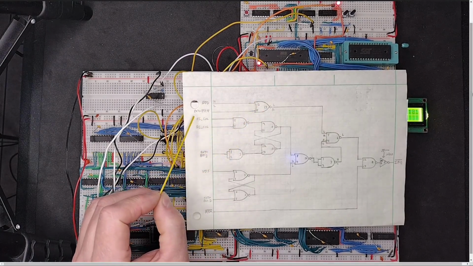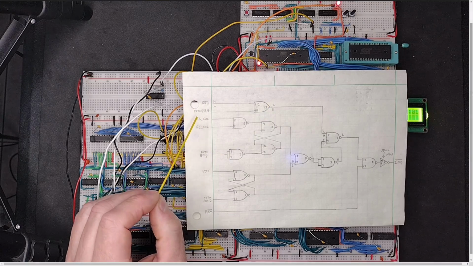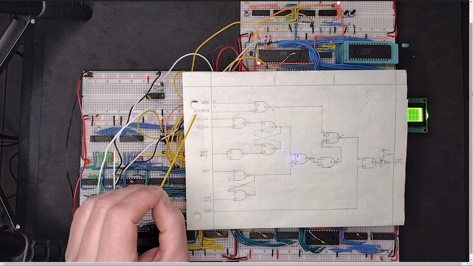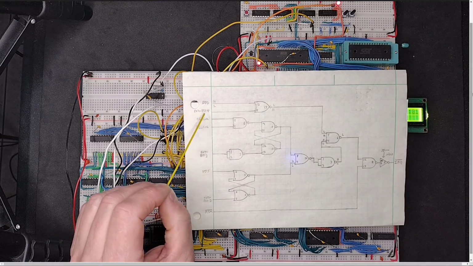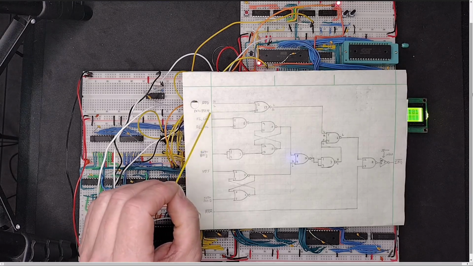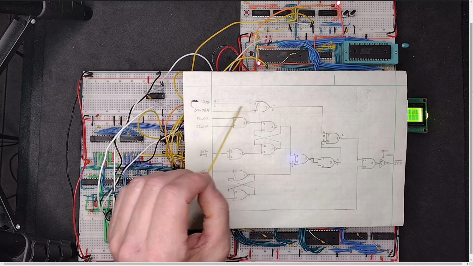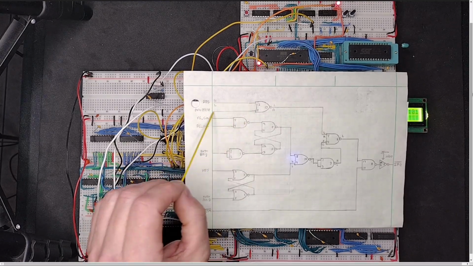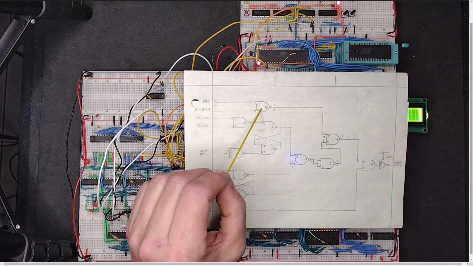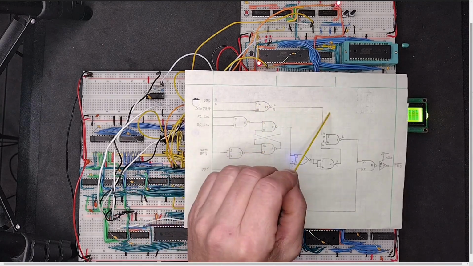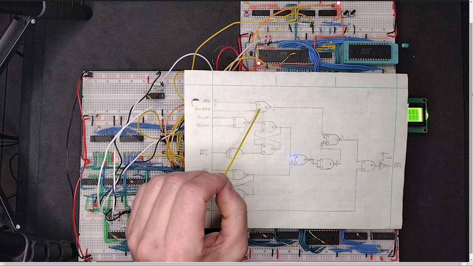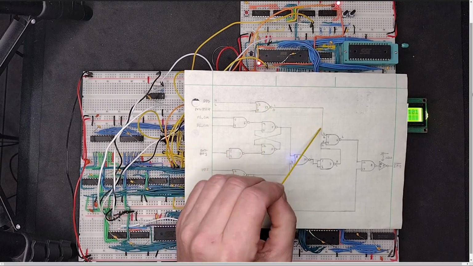And I also have at my register at address 5070, bit 4 tied to this. So when debug is low and bit 4 is low, then both of these are low, so this output will be high. But if either of these goes high, then this output will be low.